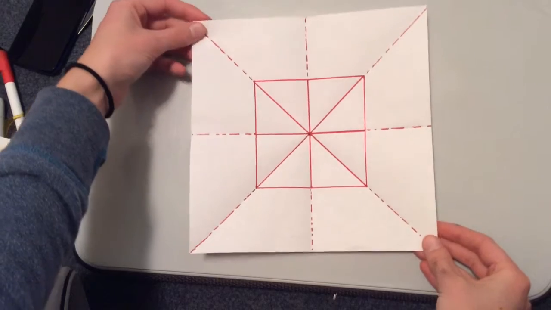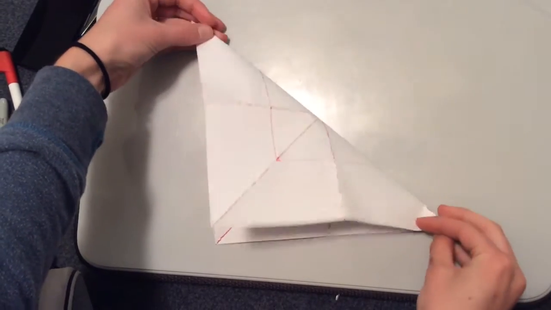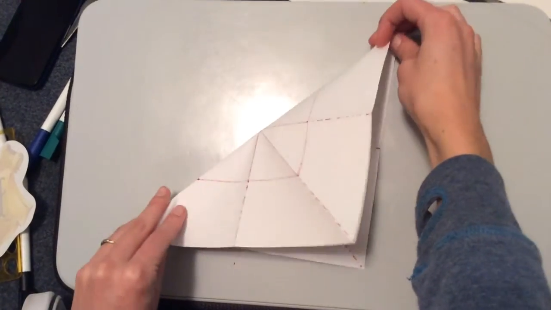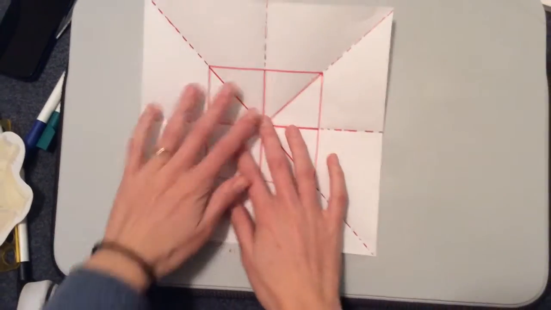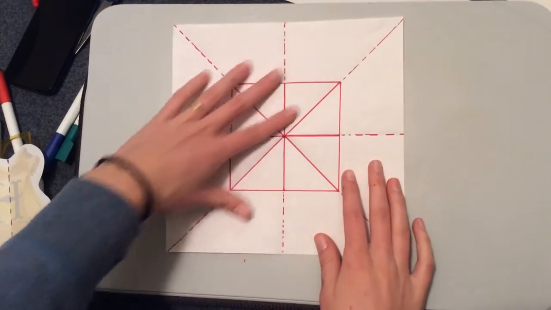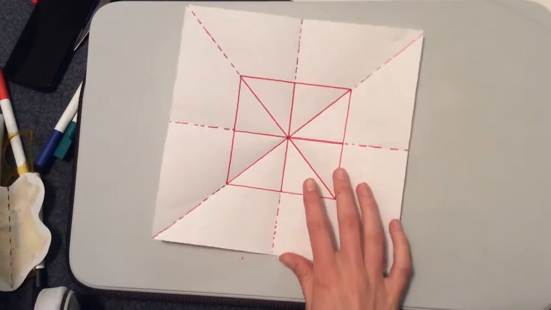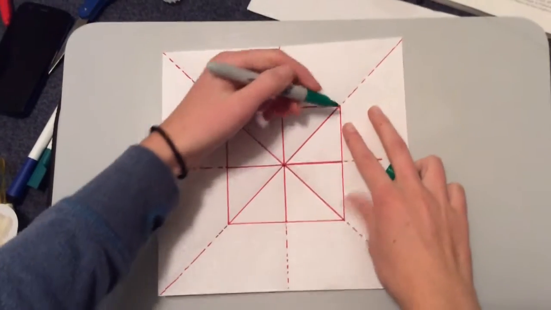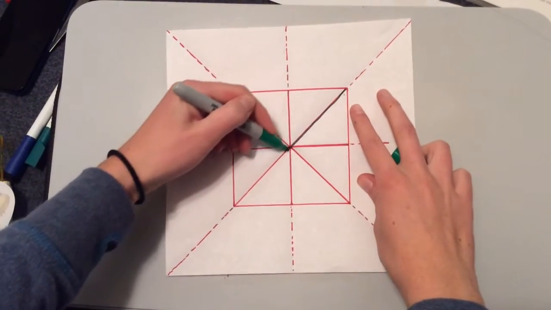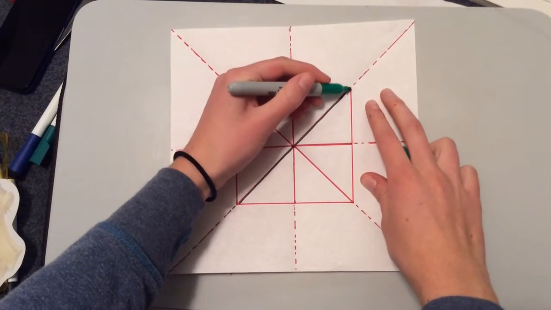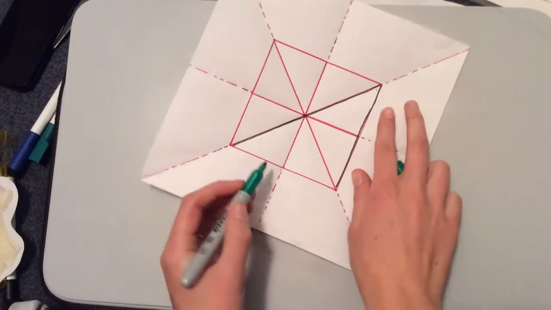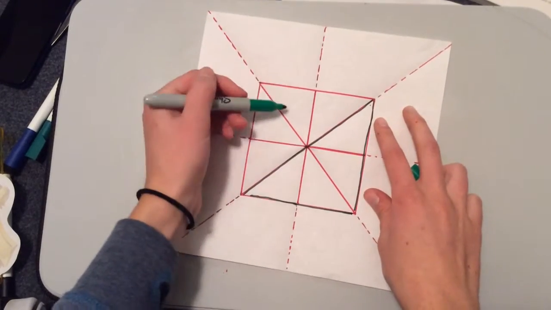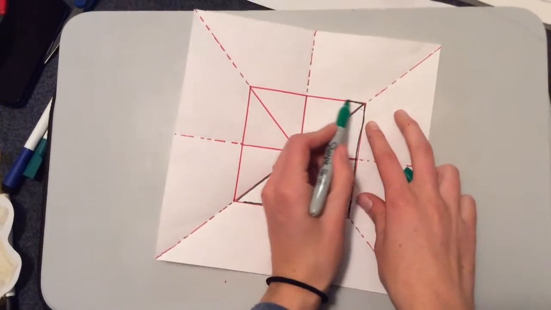Other lines of symmetry can go diagonally, this way and this way, mirroring the square on both sides. You can also see that when you fold the square in half diagonally, triangles are formed. Two identical triangles, seen here and mirrored on the other side as well.